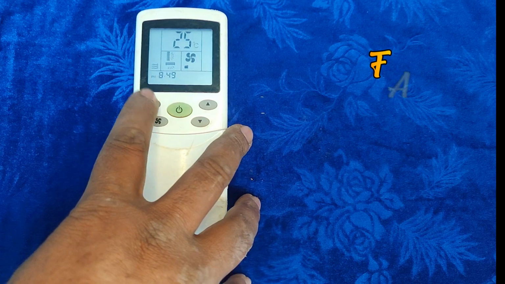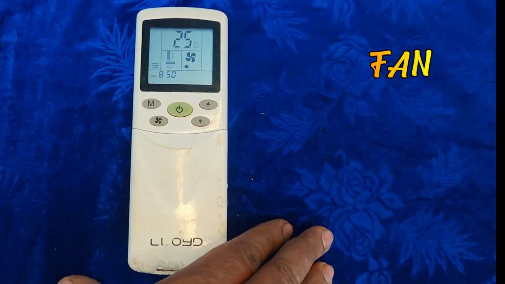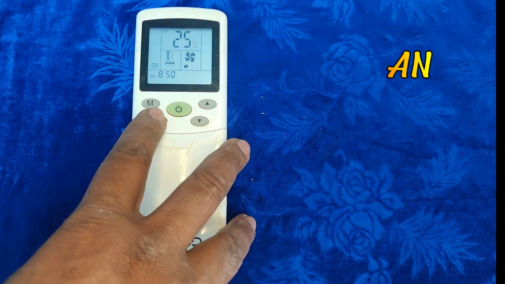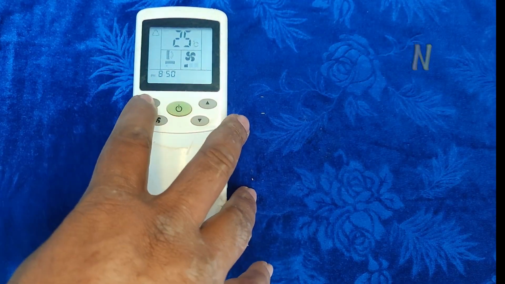After that press the mode button, then fan mode will come. AC cooling will not work in fan mode, only the indoor unit fan will run. Suppose there is no fan in your room and you do not want AC cooling and you want to use the AC fan only, then you can use fan mode.